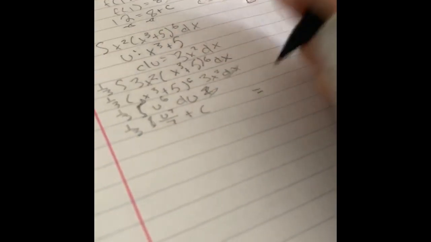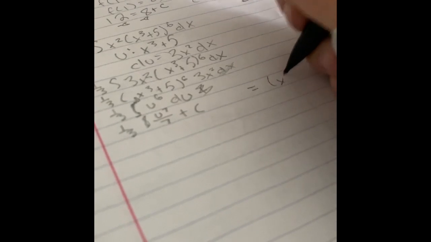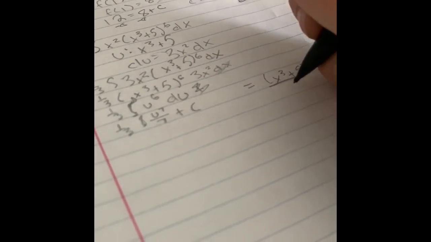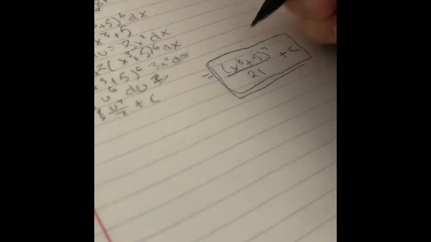So now we're in a spot where we can substitute the original u back in and get the final answer. So that becomes x cubed plus 5 to the power of 7 over 21, 7 times 3. Yep. And then plus c. And that is the final answer for number 58. And this is 57.